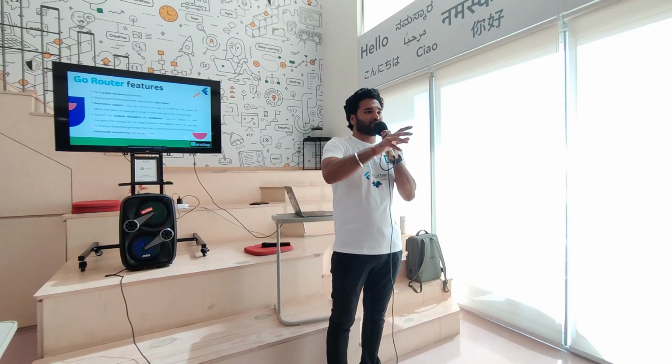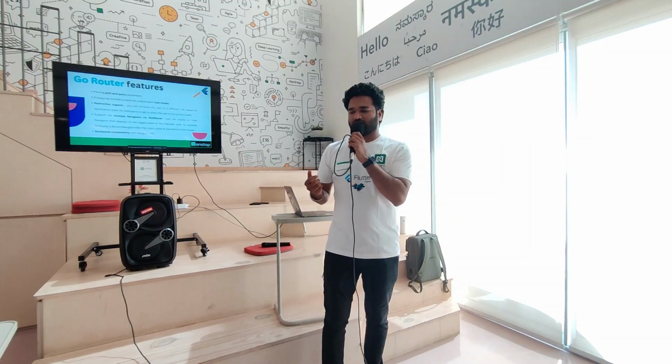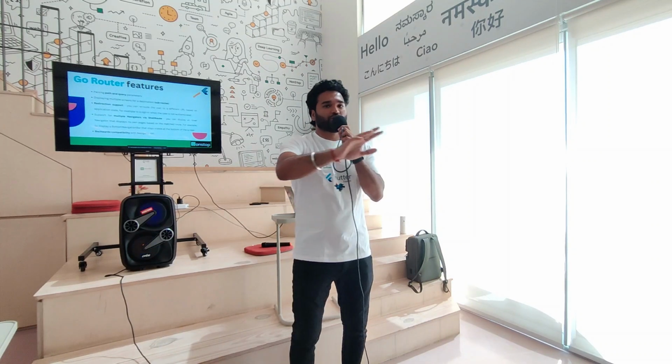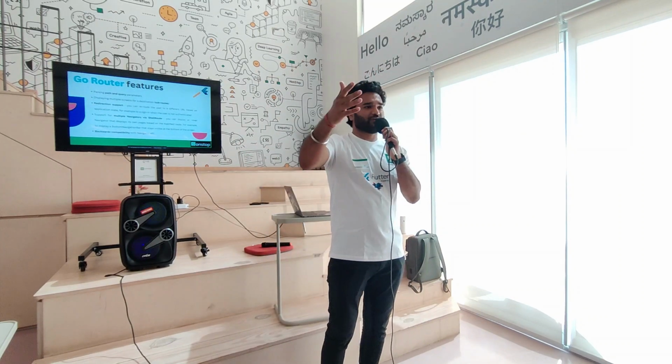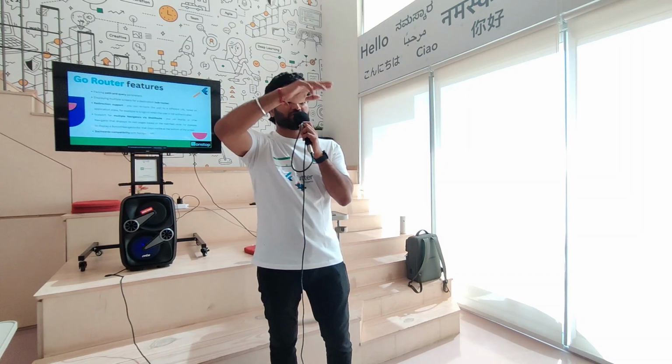Now imagine you have a very magical friend, like Doraemon. You tell him, I want a car, and he gives you a car. You want a train, he gives you a toy train. Go Router is very similar in this way to your application. In your application, you have tons of screens, for example your home screen, profile screen, product screen, and so on.